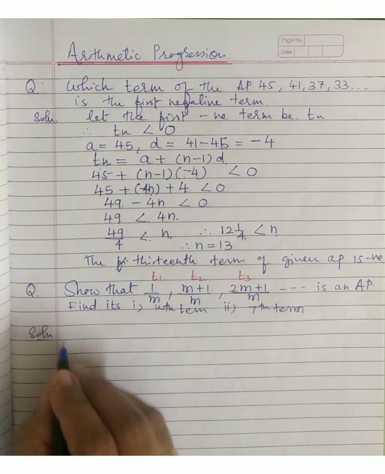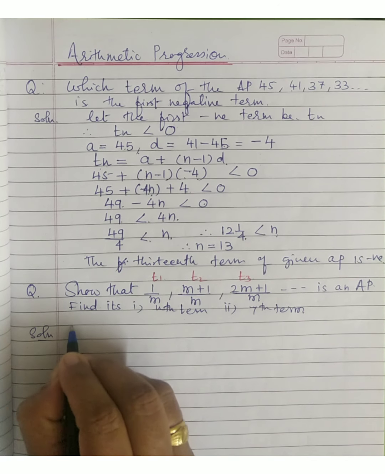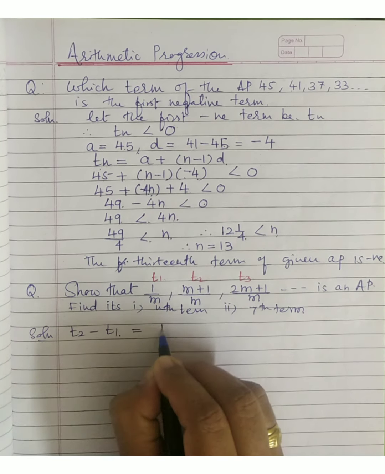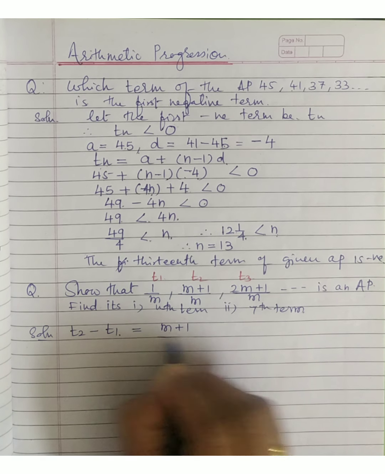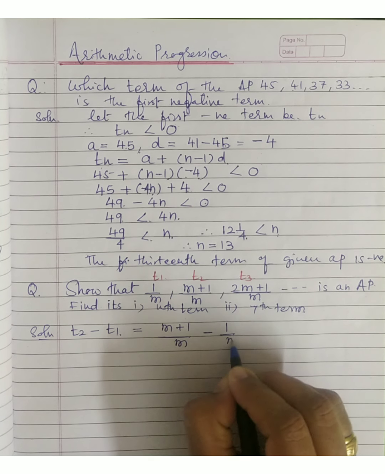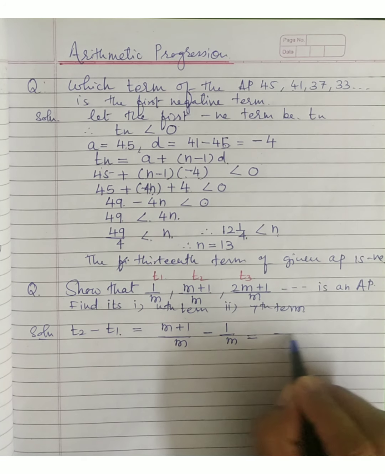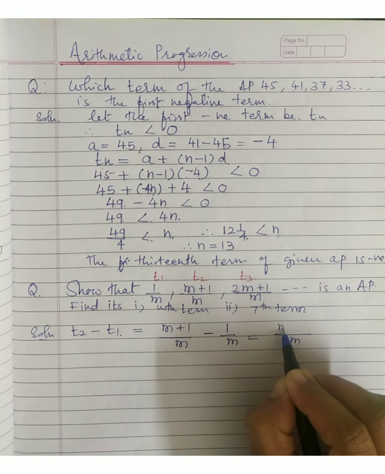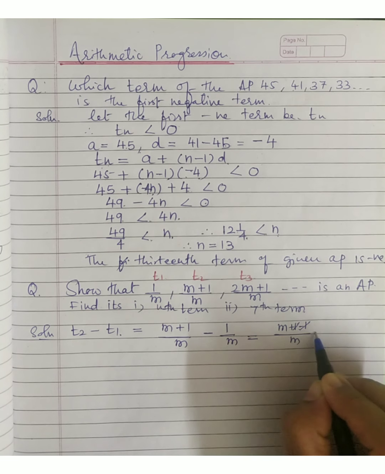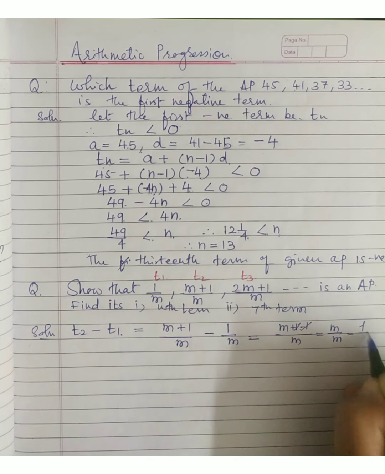So T2 minus T1: T2 is m plus 1 upon m, minus T1 which is 1 upon m. Both denominators are the same. LCM will be m, and simply you get m plus 1 minus 1, which gets cancelled, m upon m. This is simply 1.